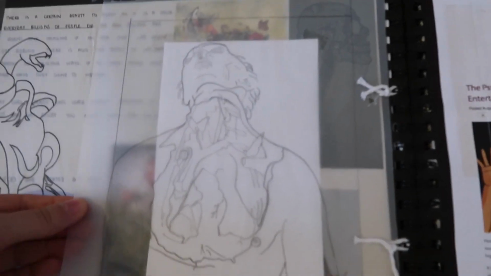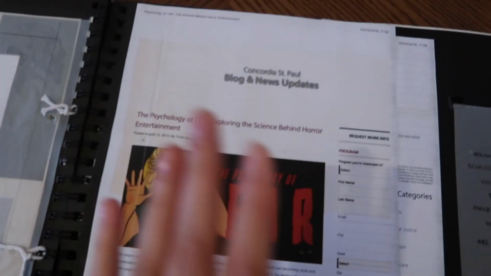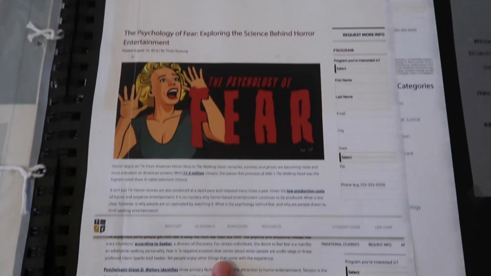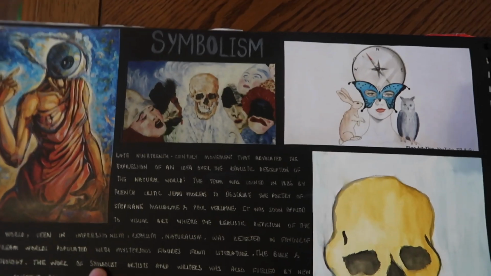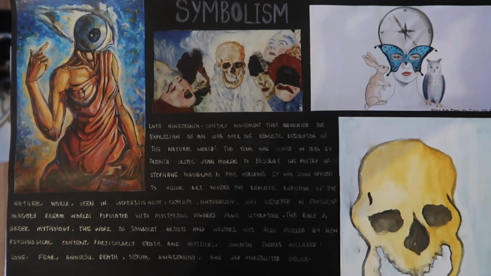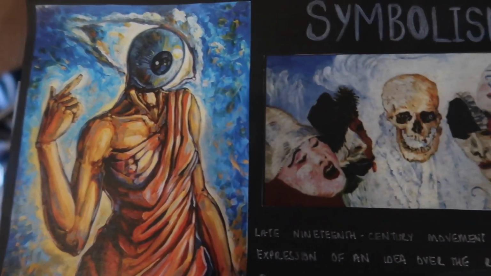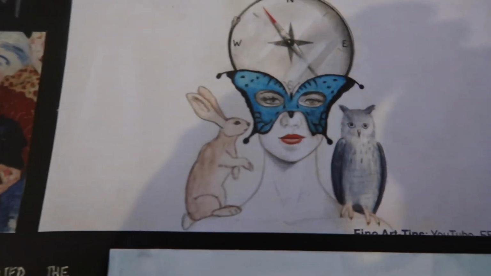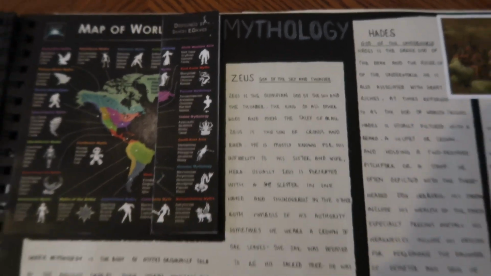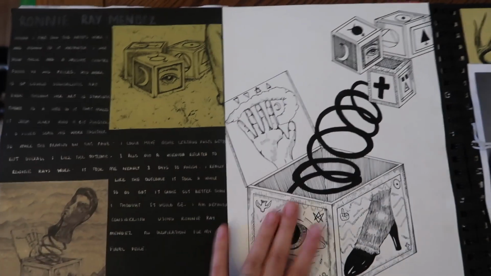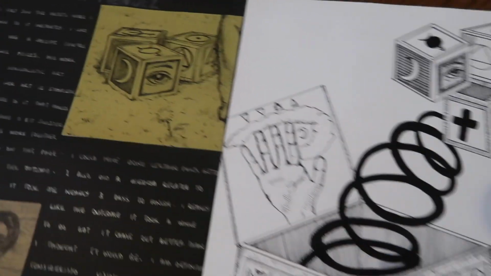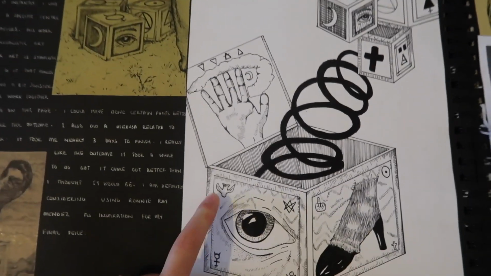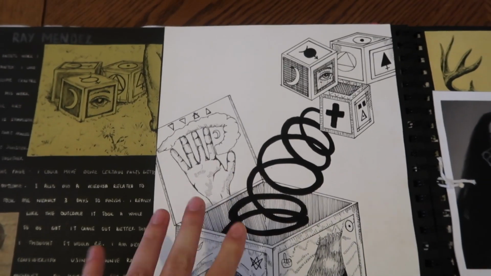My own little drawing. And I looked into more blogs, more research on horror, on fear, and my own opinion on it. I looked into symbolism, so sometimes you can find it scary, there's scary stuff to do with death. Then I looked into mythology and the Greek gods, and this is one of my favorite artists from this book. I did Ronnie Ray Mendez, and I actually posted this on my Instagram, and I think he liked it or something.